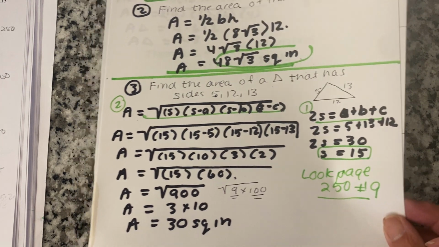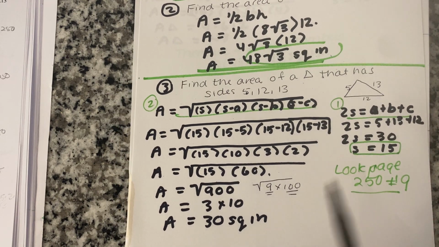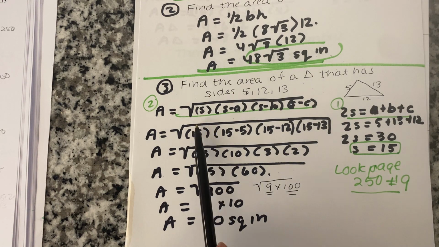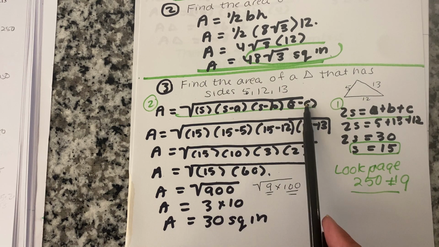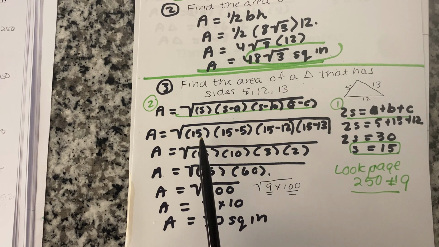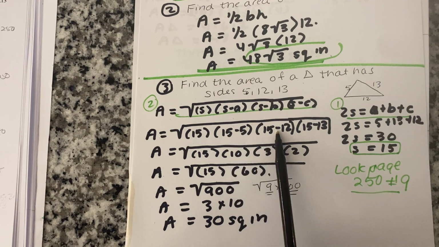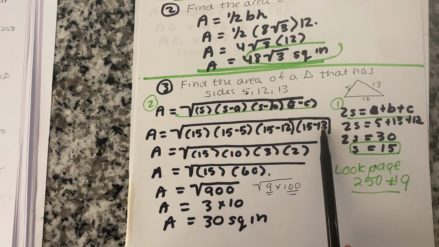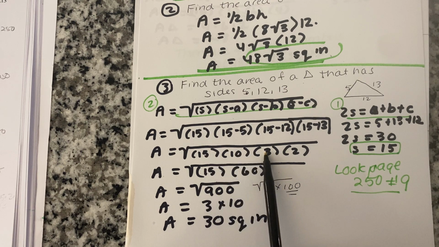Now we're gonna plug in s, and we're gonna plug in all those sides. That's all we do. Here's our big formula, right from the book. The formula is s times s minus a times s minus b times s minus c. We found out that s is 15. So 15 times 15 minus 5 is 10, 15 minus 12 is 3, 15 minus 13 is 2. Now we're going to multiply all these together: 15 times 10 times 3 times 2.